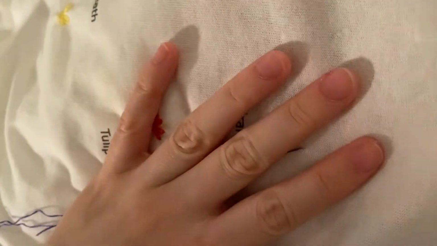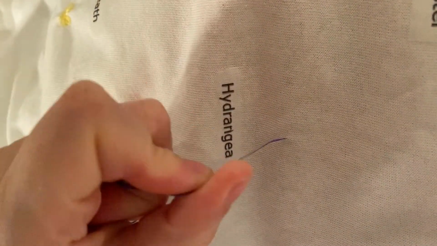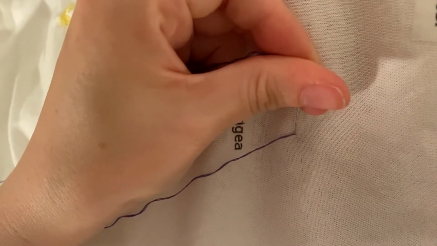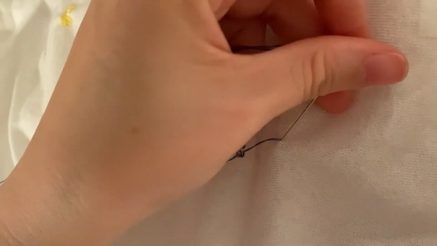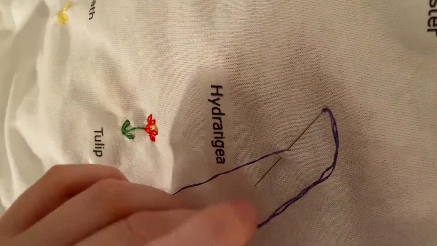So I'm just going to pick up my purple, and it's chain stitch again, but we're doing it in the loop like we did for the orchids and the daisy. So back through where you came from, but you want it kind of small. So loop.